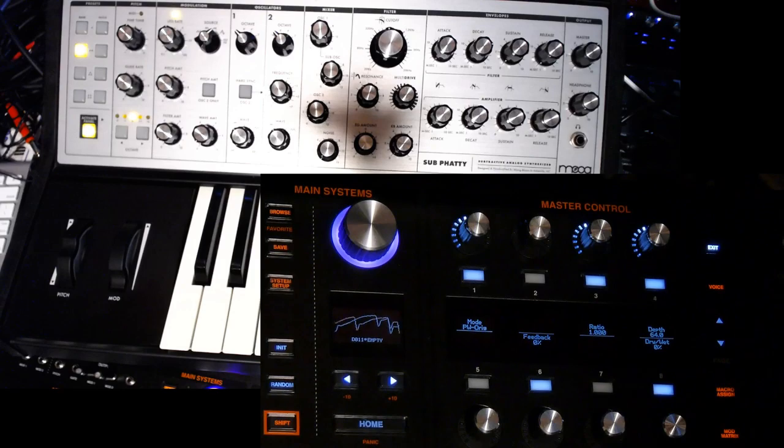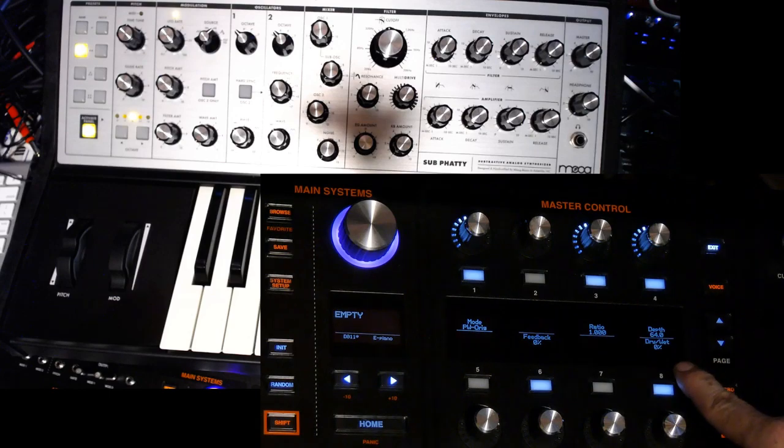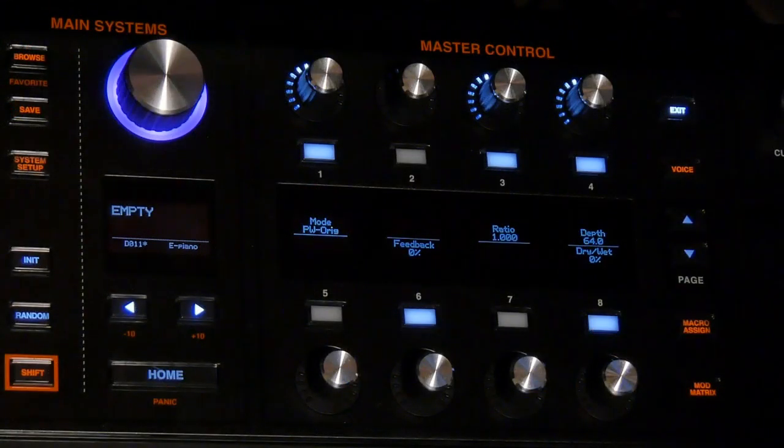I still have the same oscillator setup, but now I've turned to pulse width original mode, and the dry/wet is at 0. I'm going to transition my cameras so you can see this a little better. Boom, look at that, I'm so fancy.